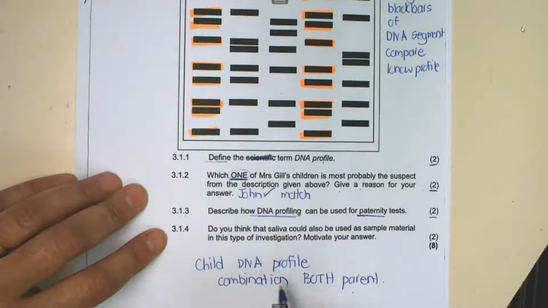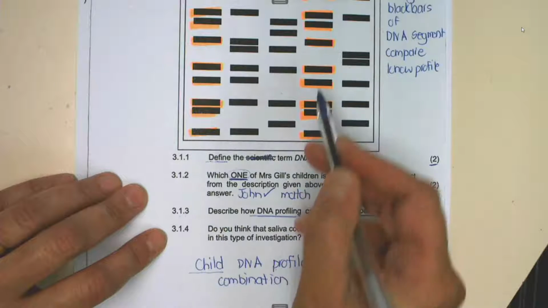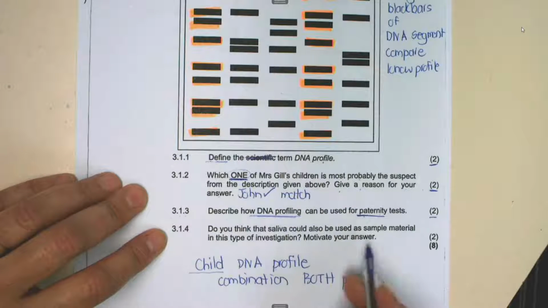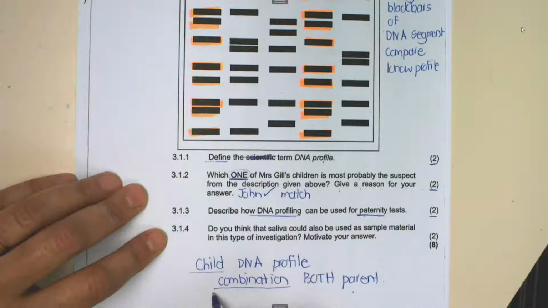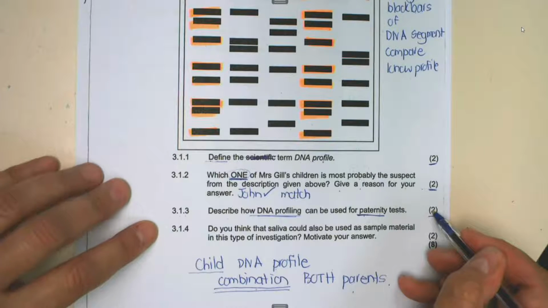So what are we talking about? We're talking about the child and the child's profile. We're busy with DNA profile. And how can we use it for paternity testing? Because the mother and the father's DNA profile will be a combination of the child. That is why. Child DNA profile, combination of both parents. There's your 2 marks. Okay.